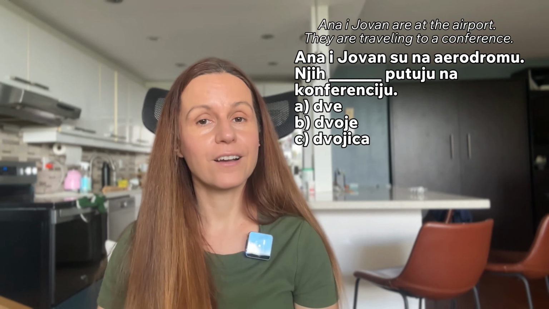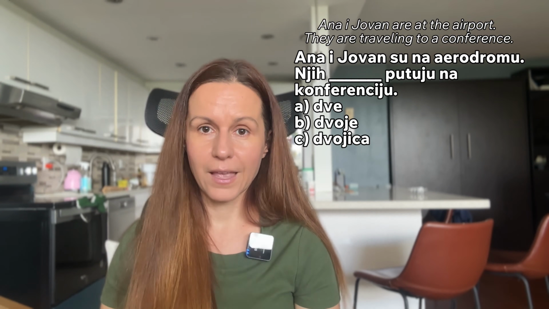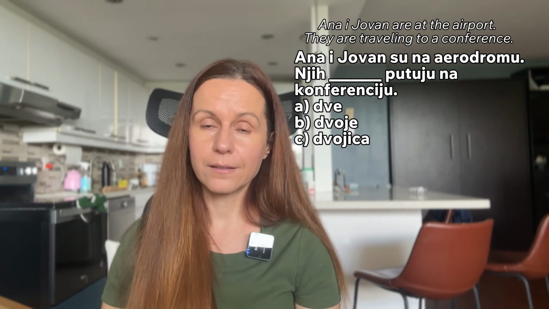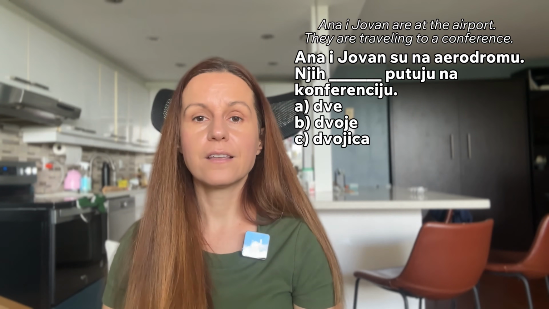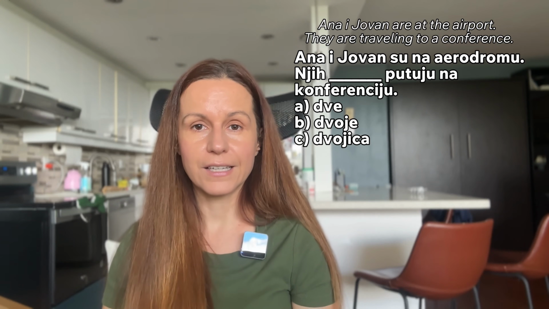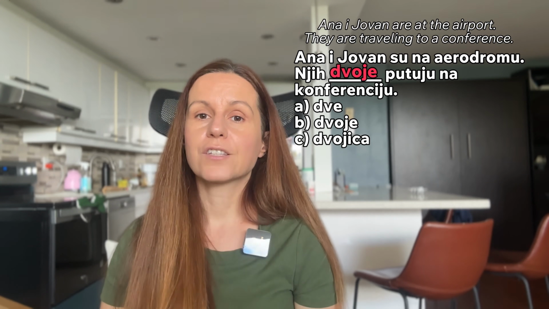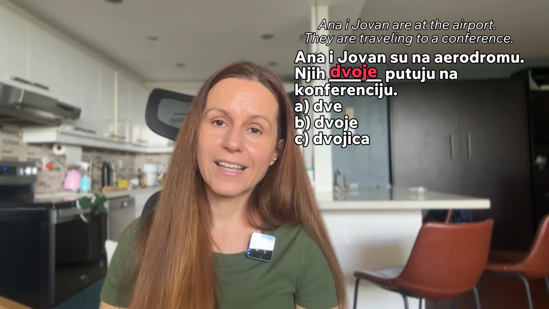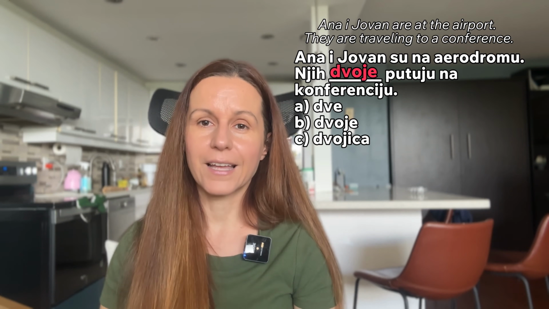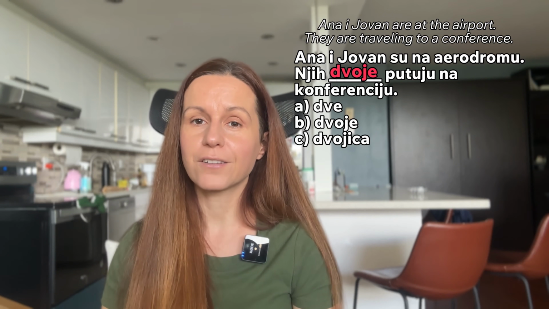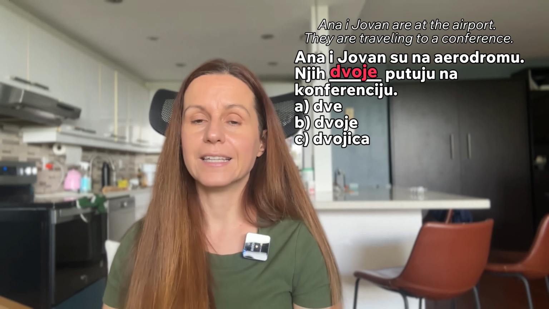So here we need a correct collective number. Since we have both a female, Ana, and a male person, Jovan, then the correct answer is dvoje. So while in English the answer here would simply be two, Serbian is a bit complicated, and the choice of the word can depend on the gender mix in the given group.